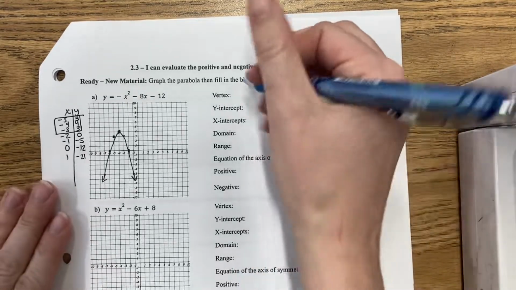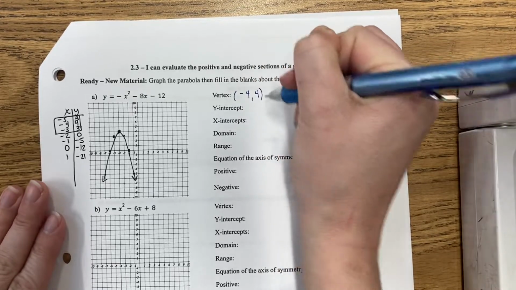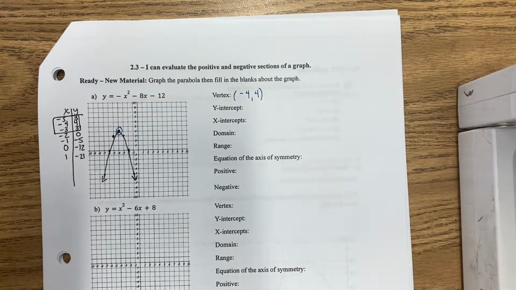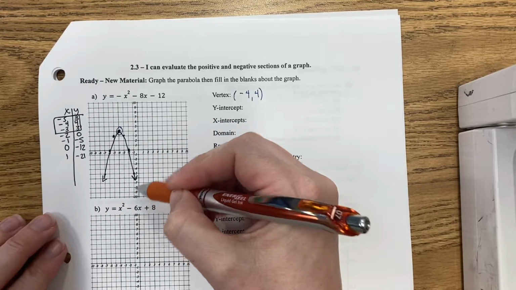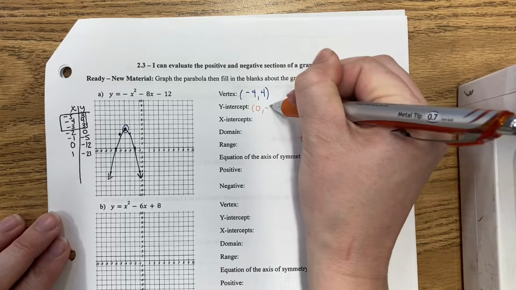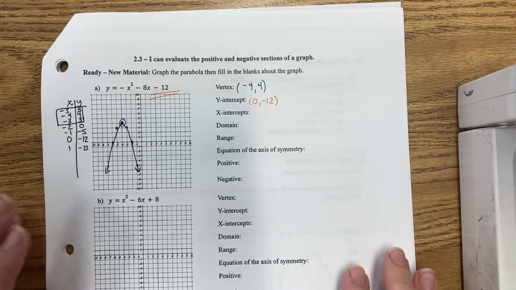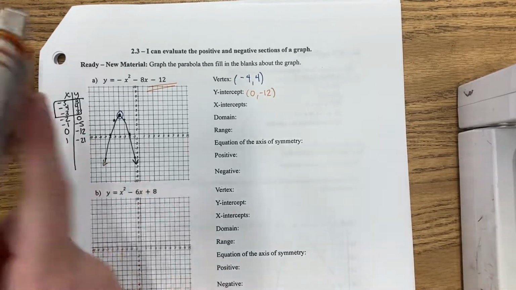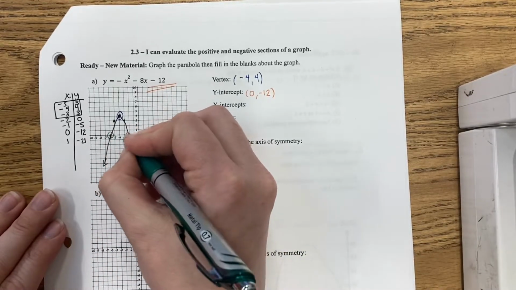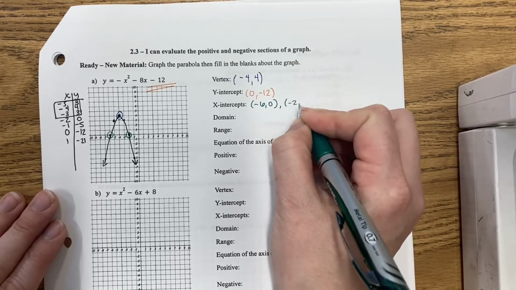My vertex is at negative 4, up 4. My y-intercept does not show up on my graph, but I know it from my table. 0 is down 12, which can also be pulled from my constant for my quadratic. My x-intercepts are at negative 6, 0 and negative 2, 0.